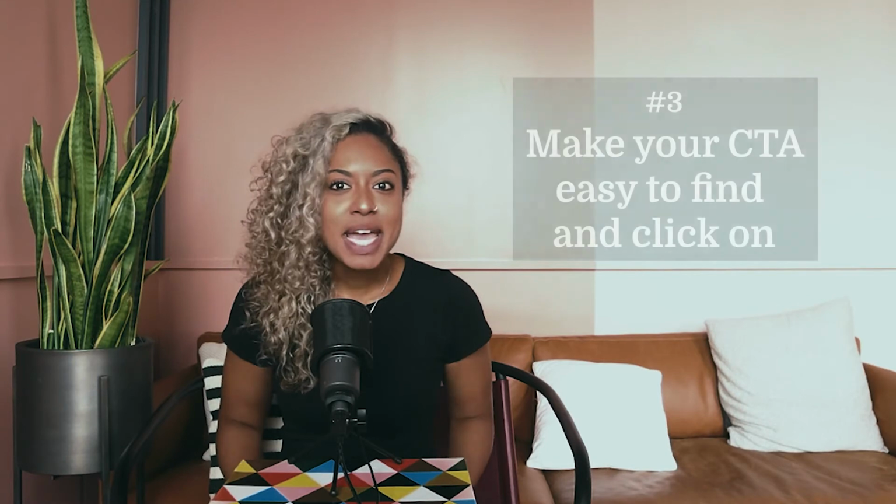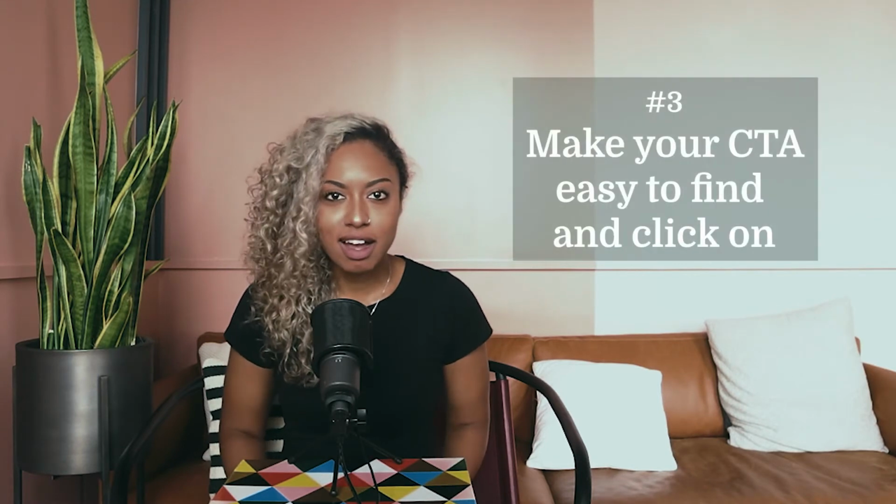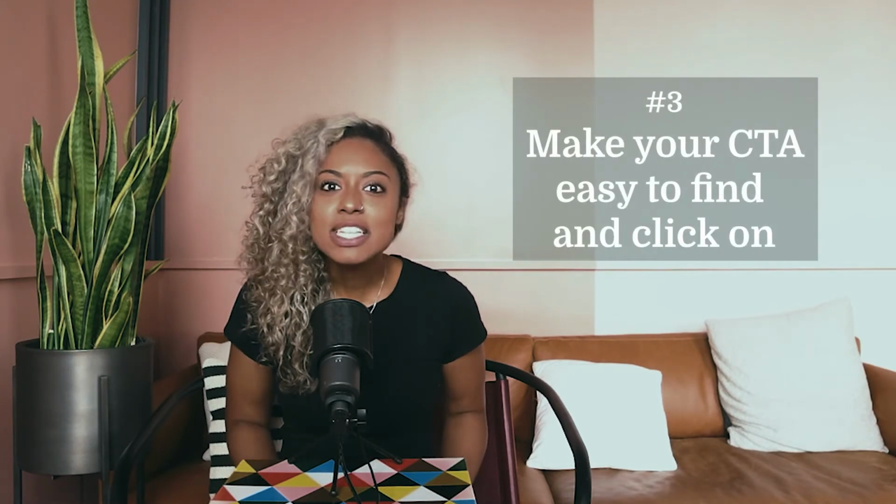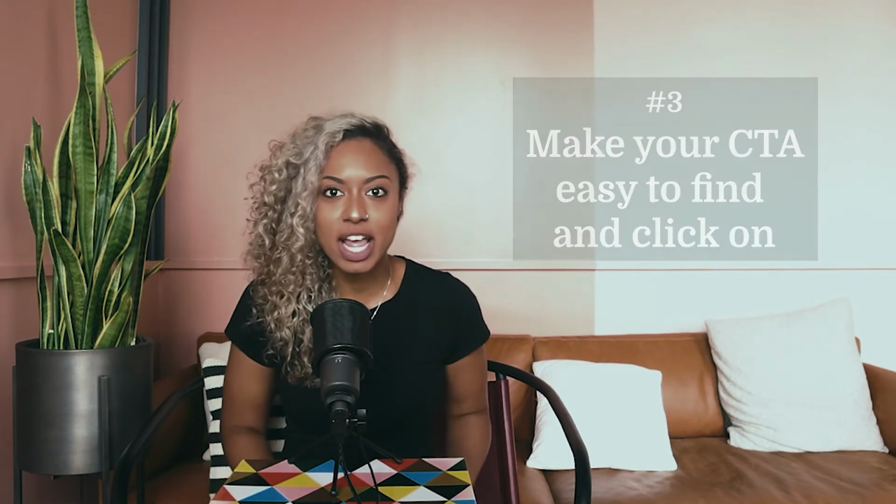Number 3, make your CTA easy to find and click on. More specifically, place your CTA high on the page and make sure that you remove any distractions. Don't make your visitors scroll multiple times to find the opt-in form and the CTA button. Also, be sure to use colors that will make your CTA stand out. Use colors that reflect your branding, but also make sure your CTAs stand out against the background.